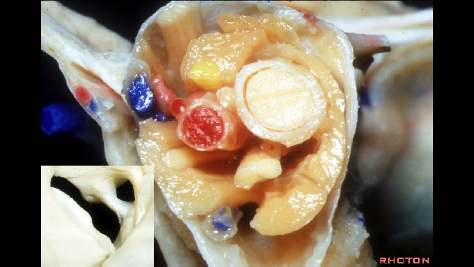We have here superior division of 3rd nerve that supplies levator and superior rectus, and then passing through the annular tendon, we have the nasociliary branch of V1 that passes through the annular tendon, while the branches of the frontal and the lacrimal nerve pass outside the annular tendon. And here we see superior and inferior division of 3rd nerve.